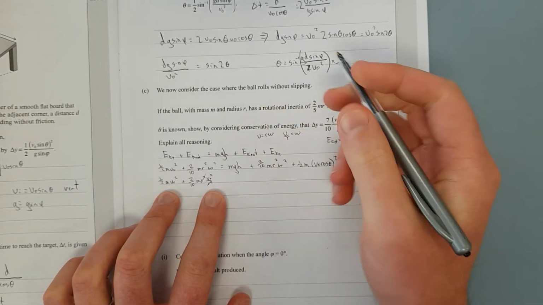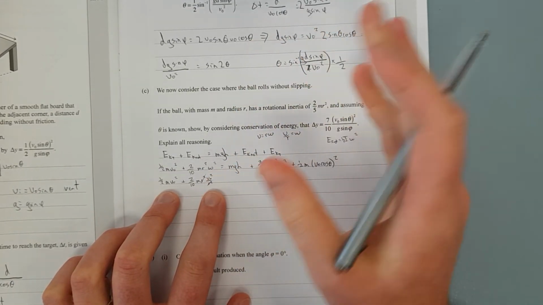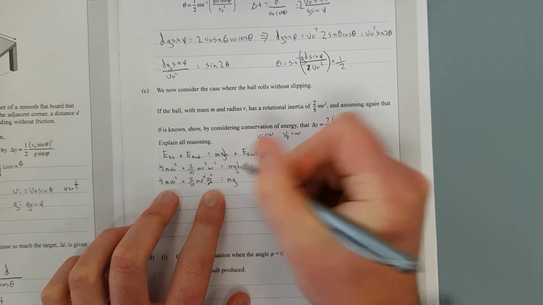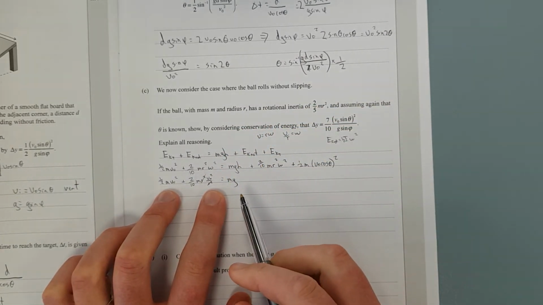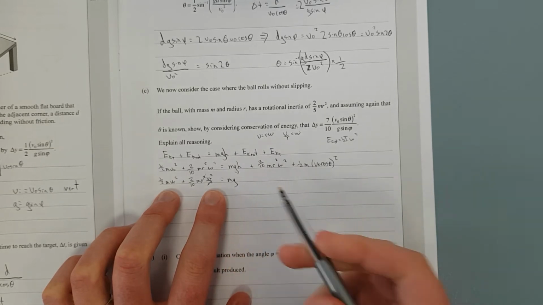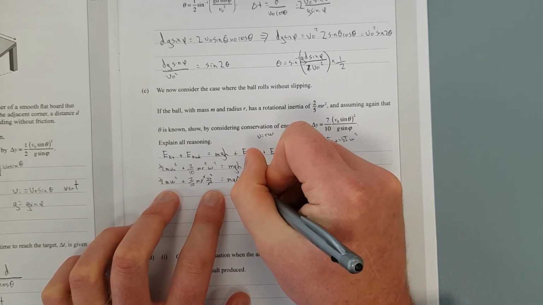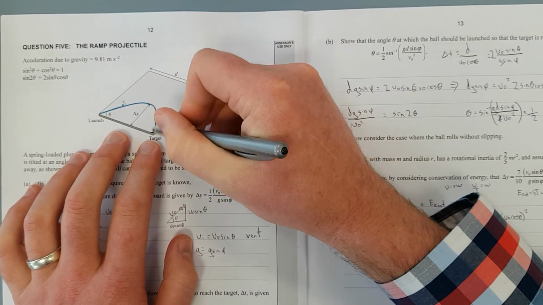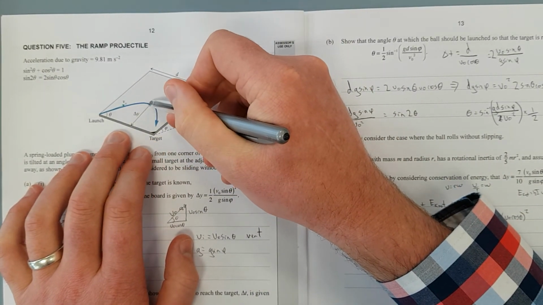Because it happens that the translational and rotational velocity are the same if it's not slipping. Hopefully it's not slipping. Mg, right, the height. How high is it off the ground? It's certainly not y off the ground. It's going to be delta y, because that's that thing there. We want to find this component here. So, how high if you just fall through the table.